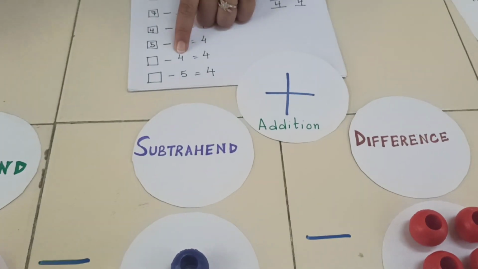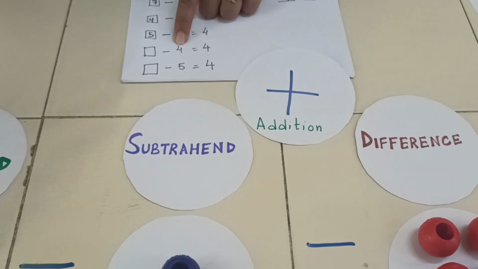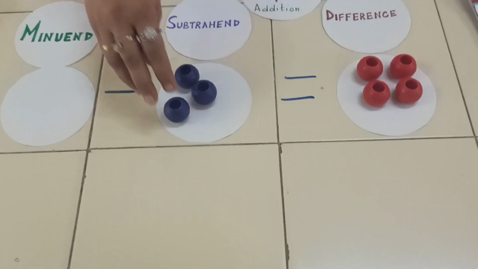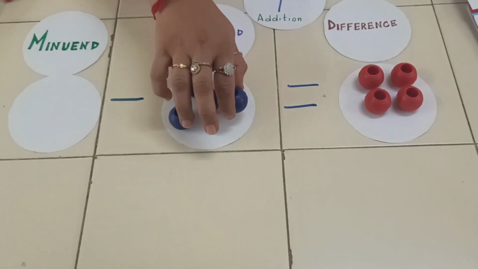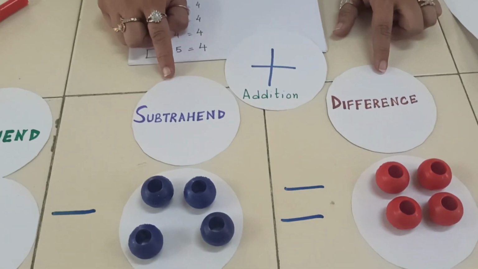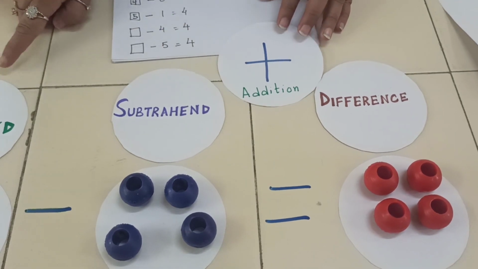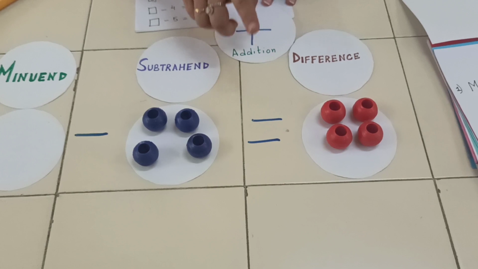Next is subtrahend as 4. So I'll remove this first and make my subtrahend 4. My subtrahend is 4, my difference is 4 and I need to add to get my minuend. So 4 plus 4, when I do, I have 8.